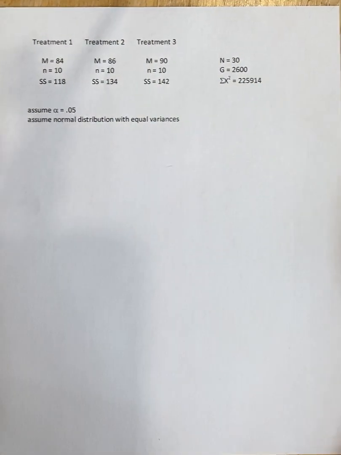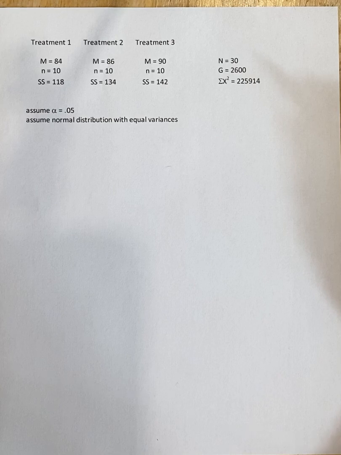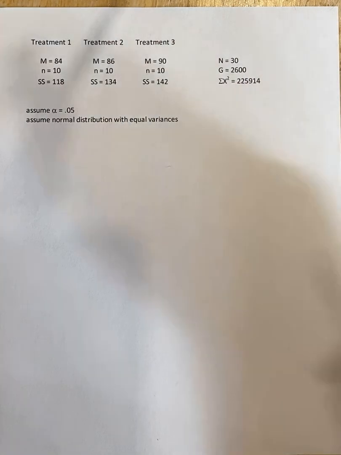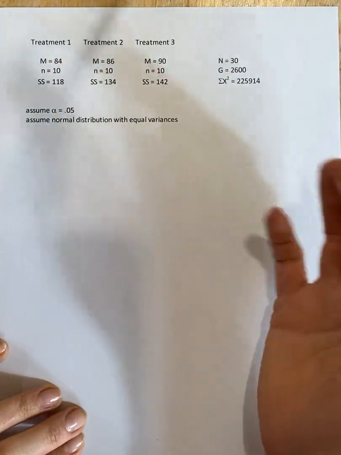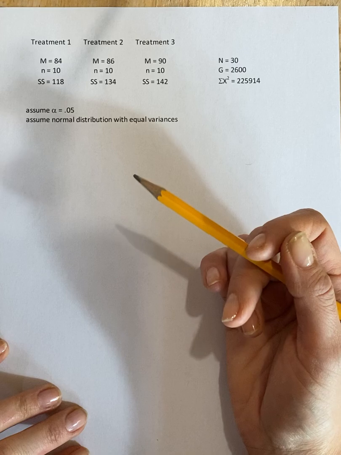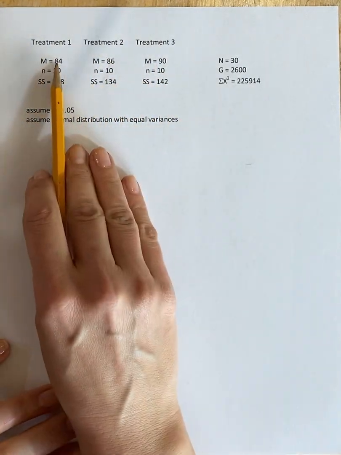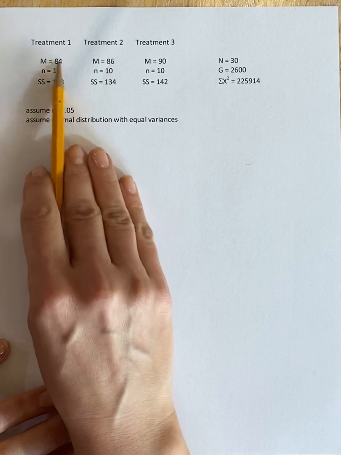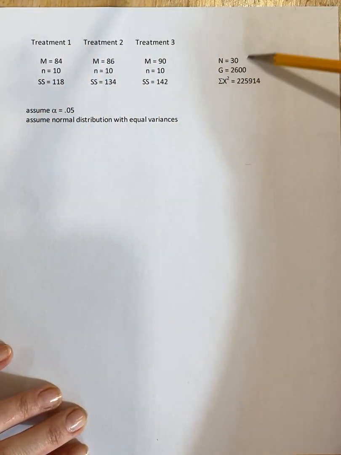I've had a few questions on how to calculate the ANOVA associated with the APA results section. So what I've done is I've drafted up a set of data that looks similar to what you have. You have a mean, you have three groups. Each one you're given the mean, a sample size, and the sum of squares. We've got big N over here.